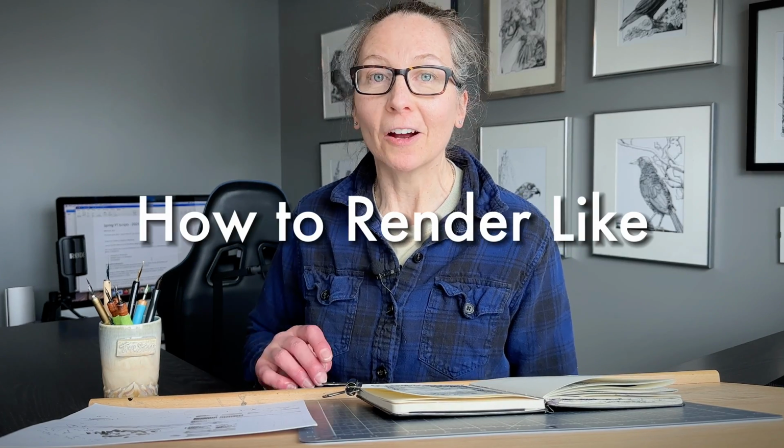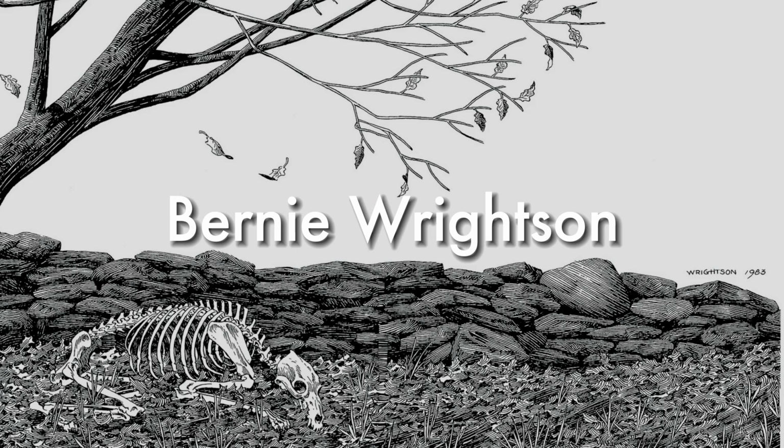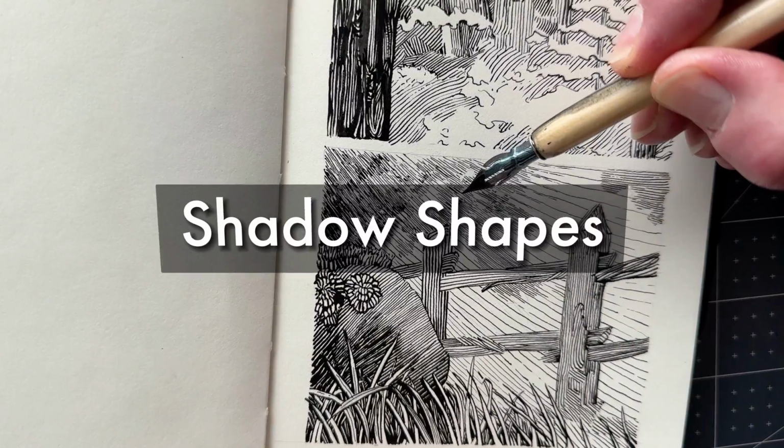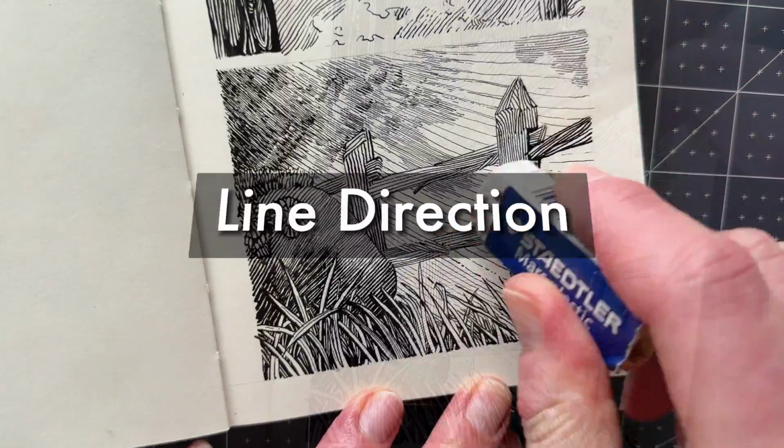I've never claimed that I understand how Bernie Wrightson renders in ink, but let's have a look at 3 essential techniques that I think are fundamental to understanding the genius of Wrightson. Atmospheric perspective, shadow shapes or silhouettes, and line direction.